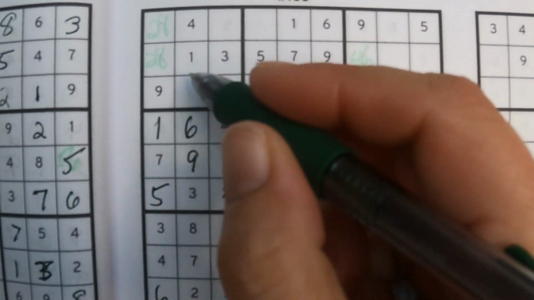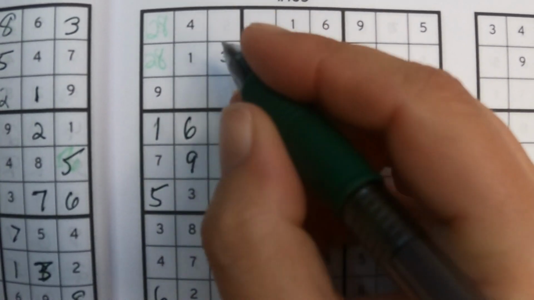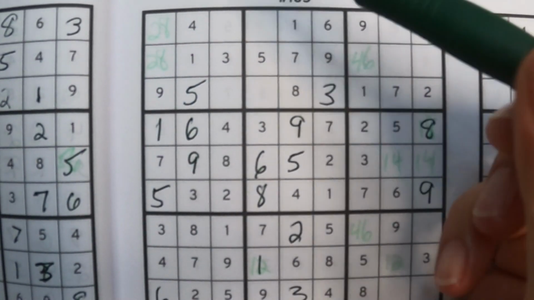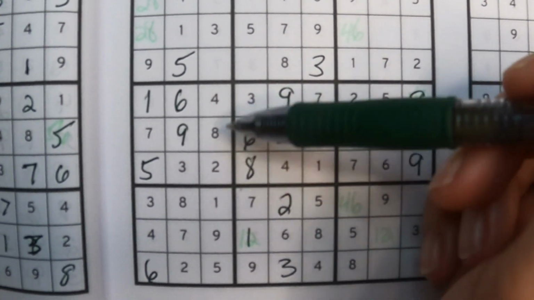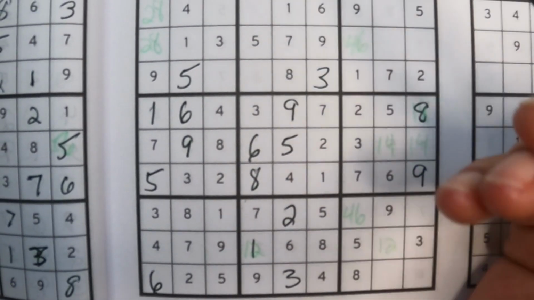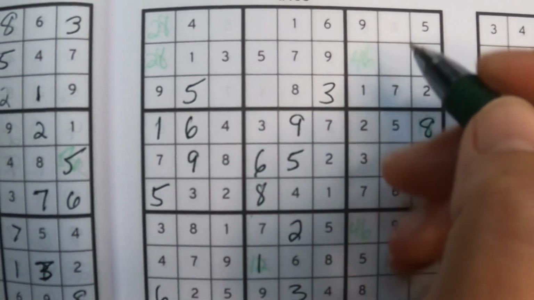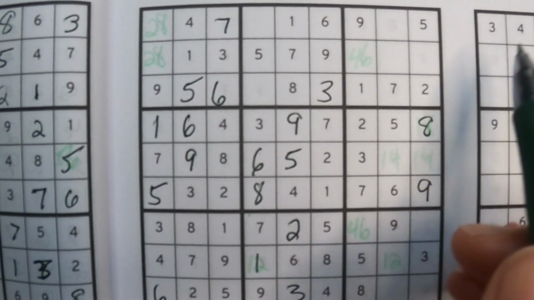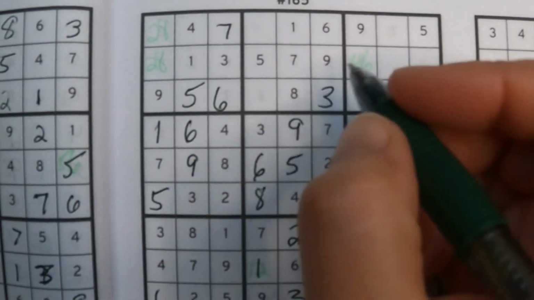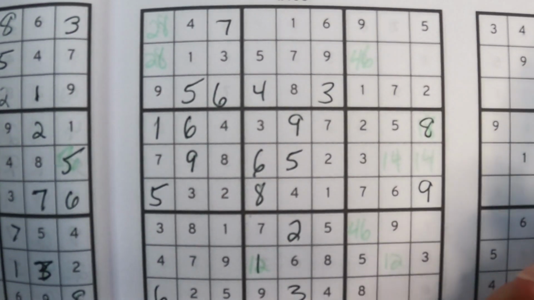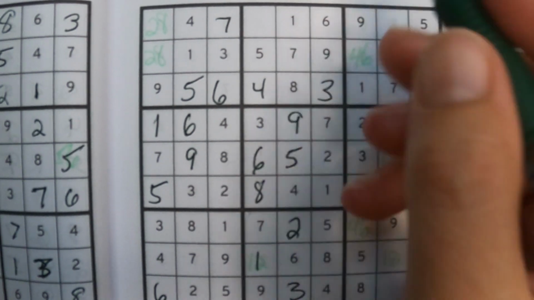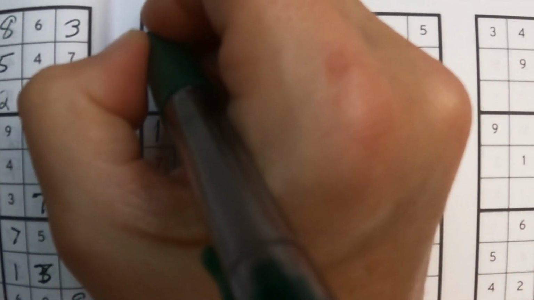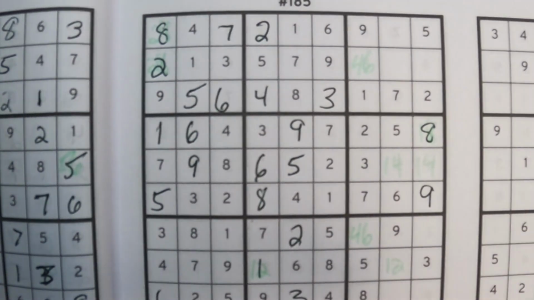For this column, we've got 1, 2, 3, 4. We're missing a 5. For this column, we've got 1, 2, 3, 4, 5. We're missing 6 and 7. We've got a 7 here. So 6, 7. For this row now, we're missing a 4. And for this box, we're missing a 2. That makes this our 8, 2.